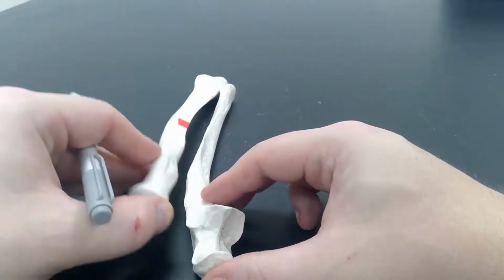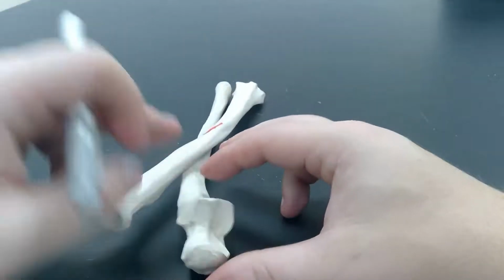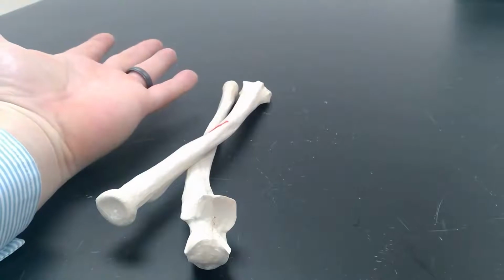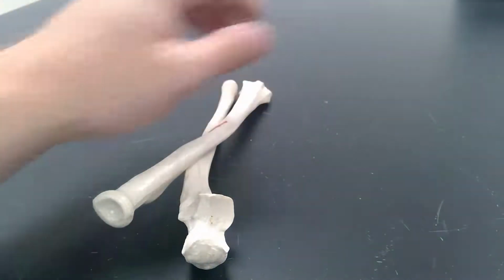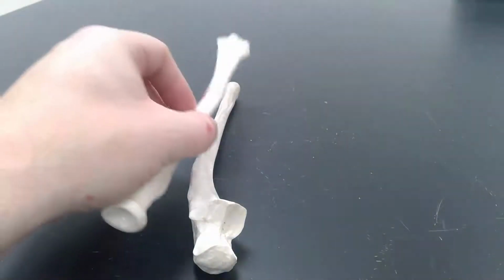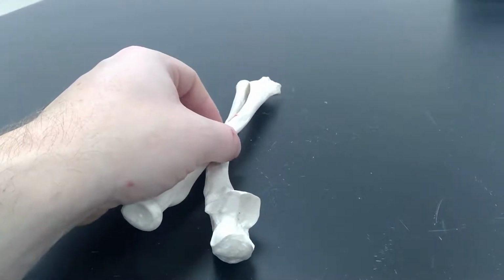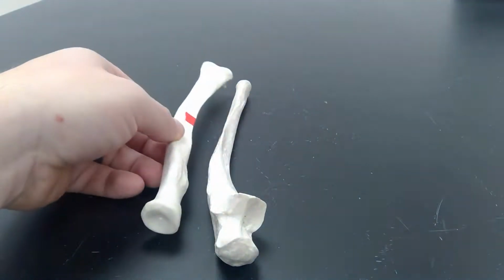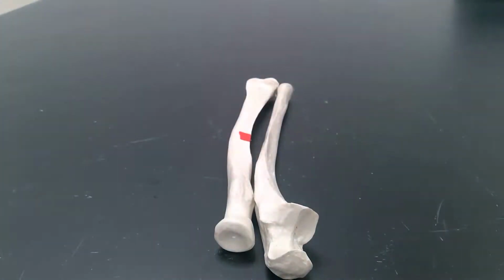What the radius does is it rotates around to go from a pronated angle to a supinated angle. When I'm pronated, the radius crosses over the ulna. When I'm supinated, the two bones are open to each other.